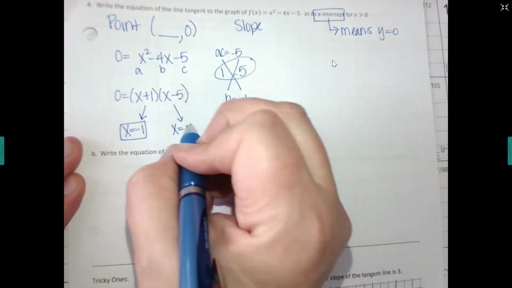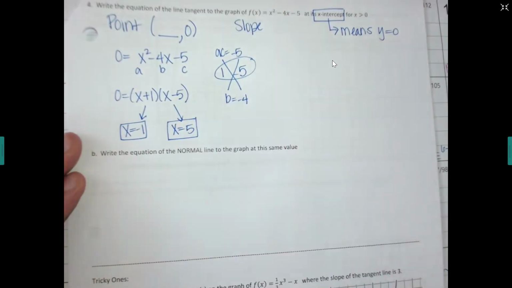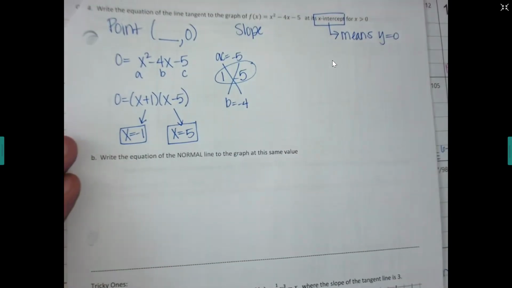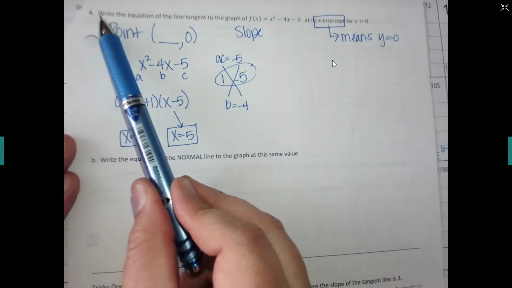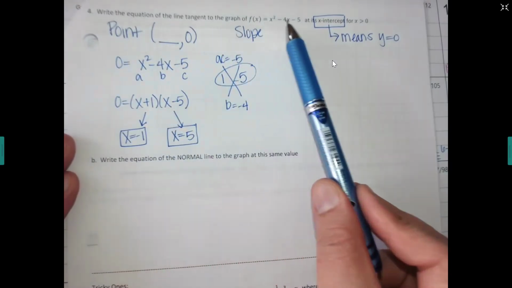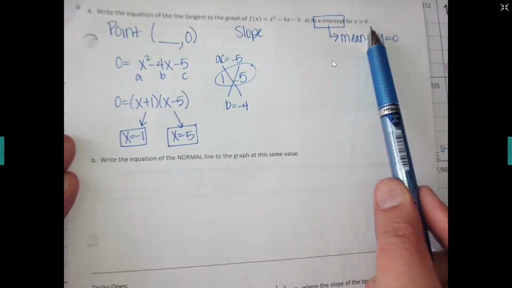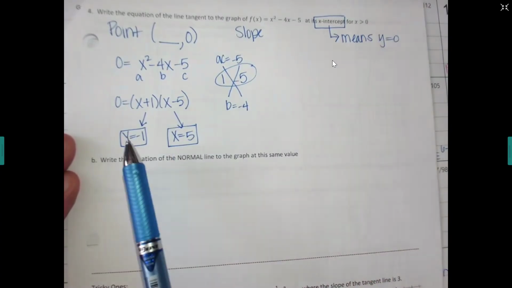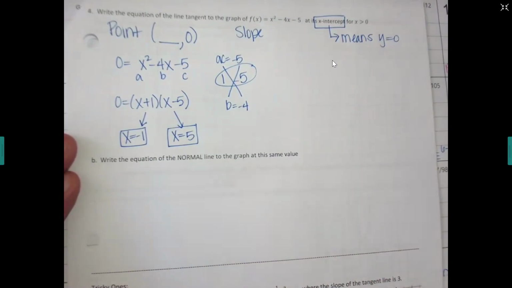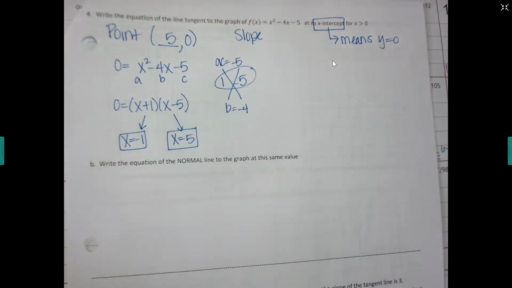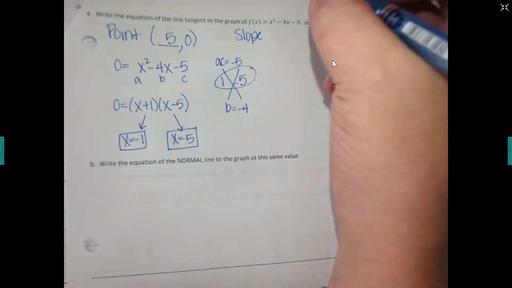Now, if you look back at the question, we're going to have to pick one of those. It says, write the equation of the line tangent to the graph at its x-intercept for x greater than 0. That's going to help me pick which one of these I want. The 5. But if it had wanted x less than 0, I would have picked the other one. From there, we have our point. Now we need our slope. That's going to require us to take the derivative.